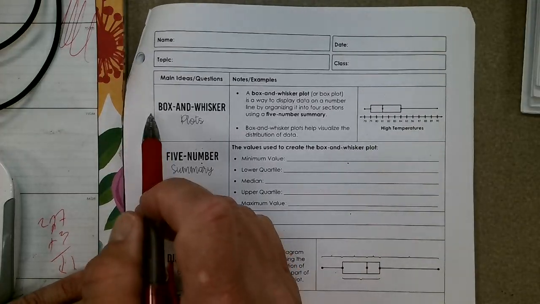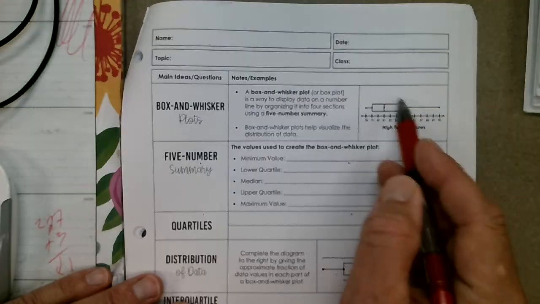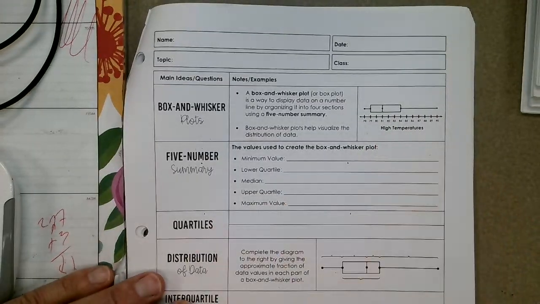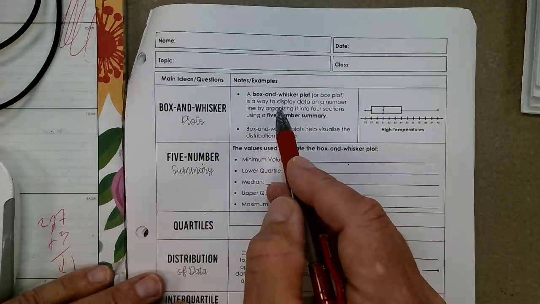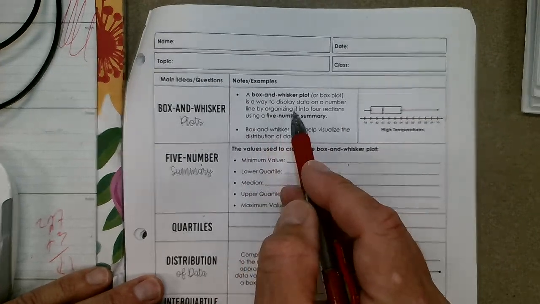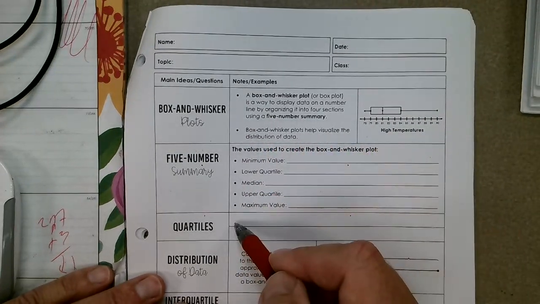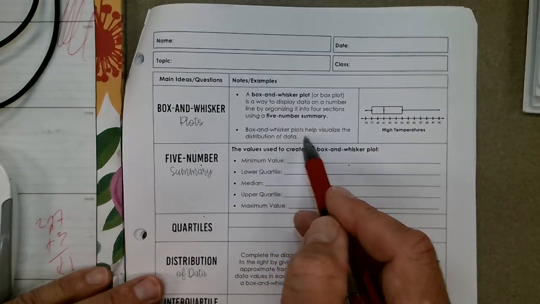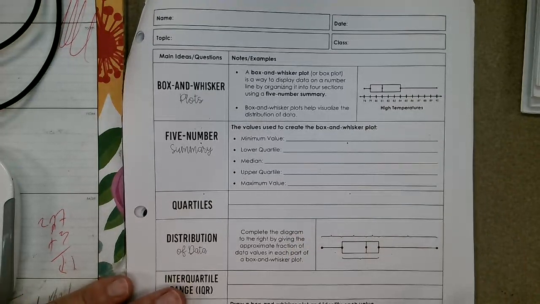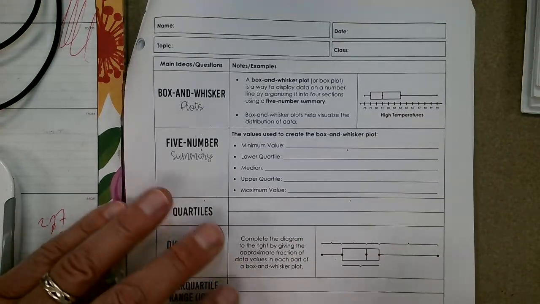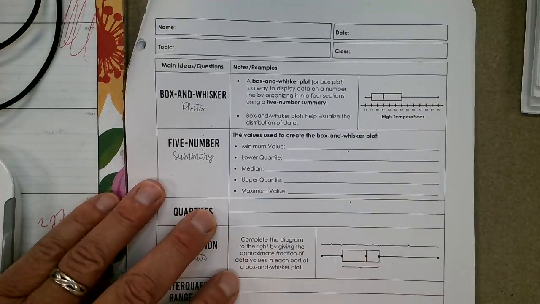So we're going to talk about a box and whisker plot, and this is a box, and these are the whiskers. A box and whisker plot is a way to display data on a number line by organizing it into 4 sections. Box and whisker plots help visualize data distribution. So let's define some words here.